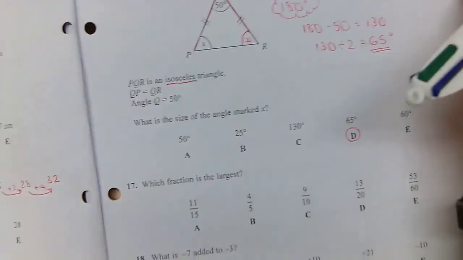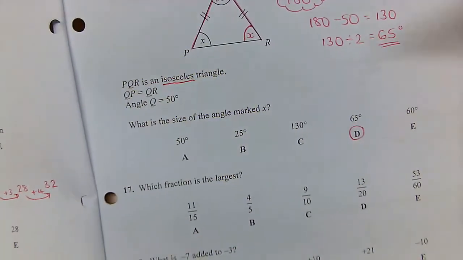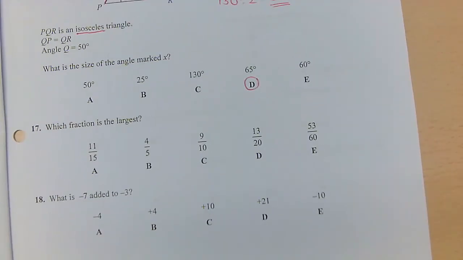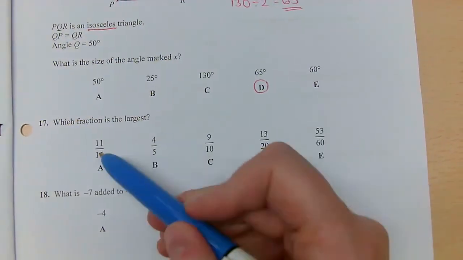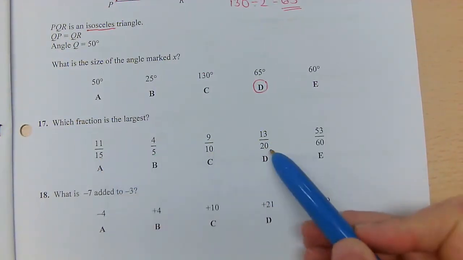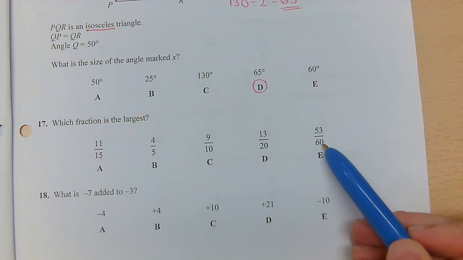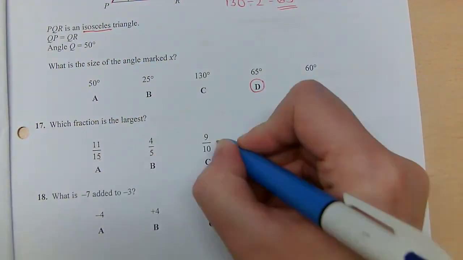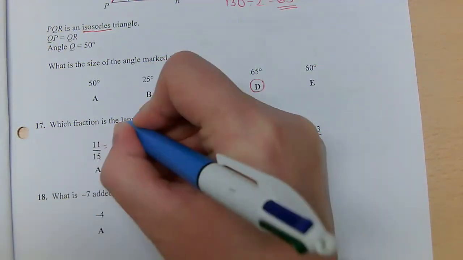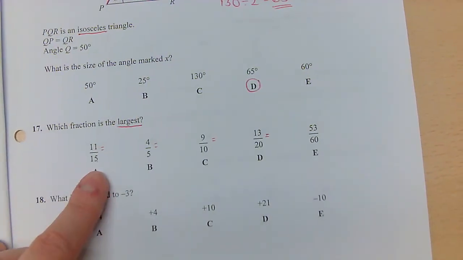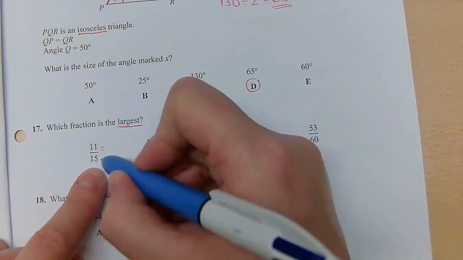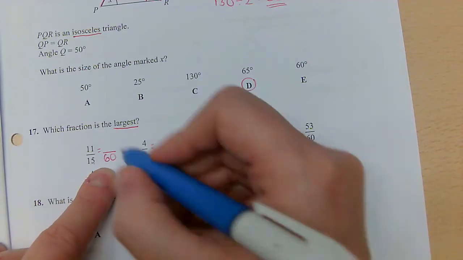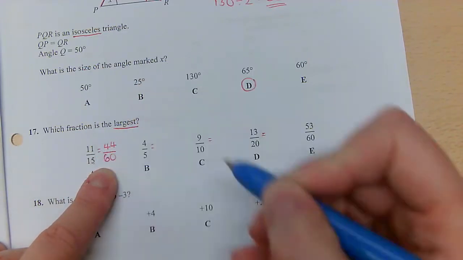Question 17. Which fraction is the largest? Now, in order to compare fractions for question 17, I must make sure I have a common denominator. So if I look at all these numbers on the denominators, I've got a 15, a 5, a 10, a 20, and a 60. 60 is the biggest, so I'm going to try and turn all of these into a fraction out of 60. Then I can see which fraction is going to be my largest one. So with 15 on the denominator, I need 4 of these, so I have a 60 on the bottom, because 15 times 4 is 60, so I'm going to times the top by 4 as well to get 44.